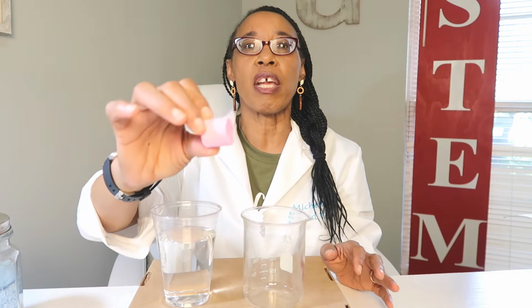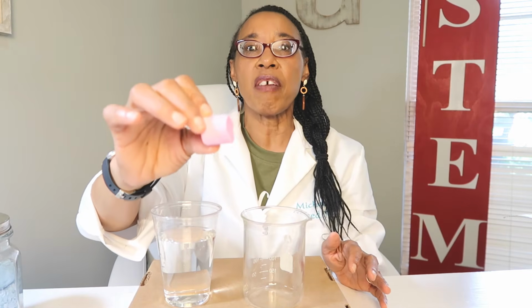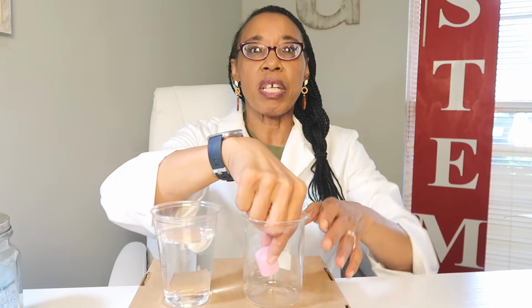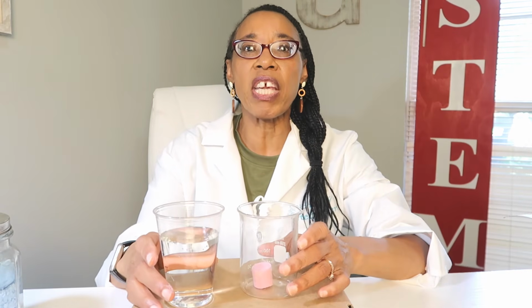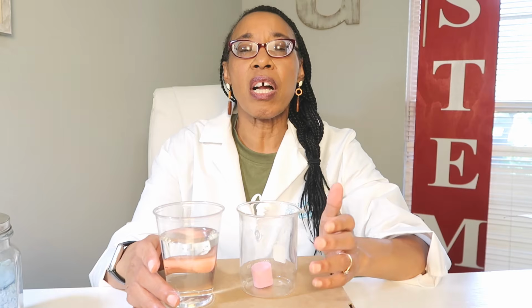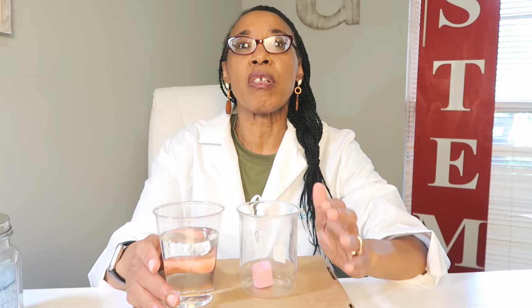For the chemical weathering experiment, we're going to take one large piece of chalk, put it in our container, and we're going to pour vinegar, because vinegar is an acid. An acid can make a chemical weathering process occur.